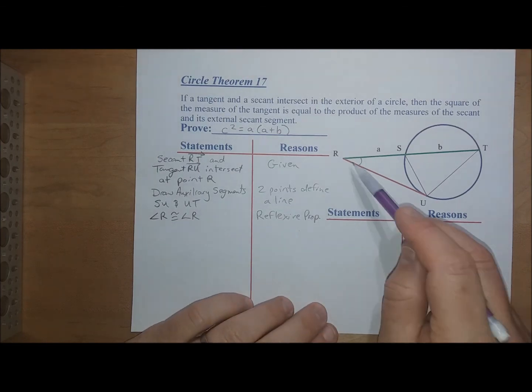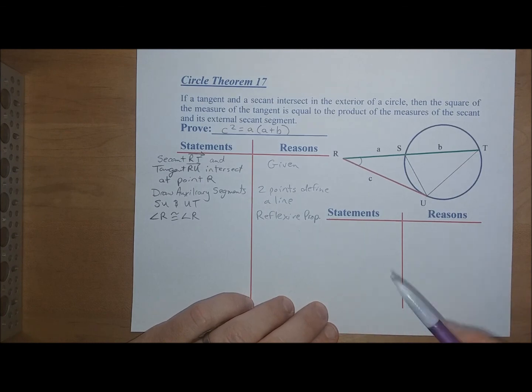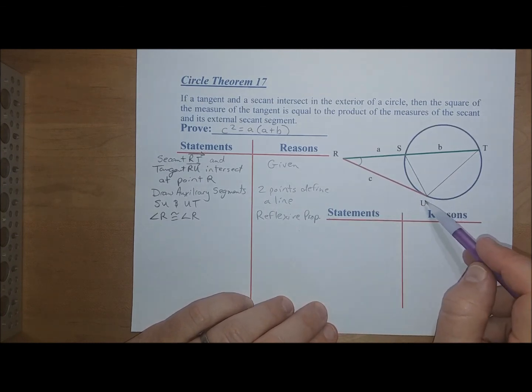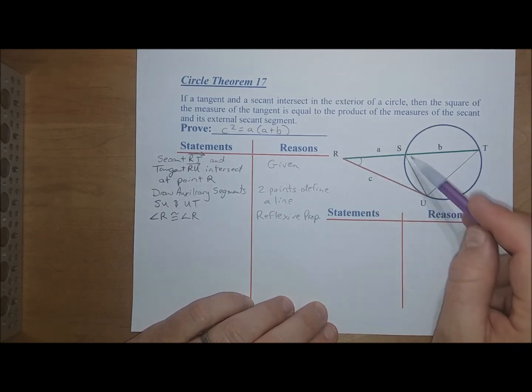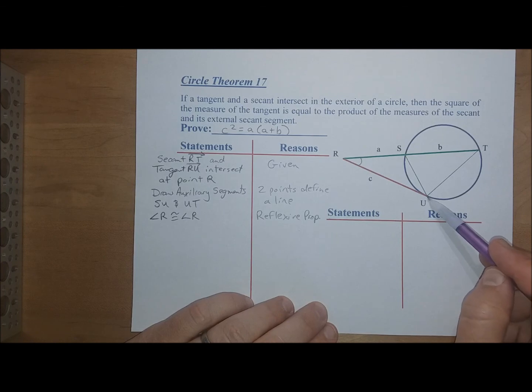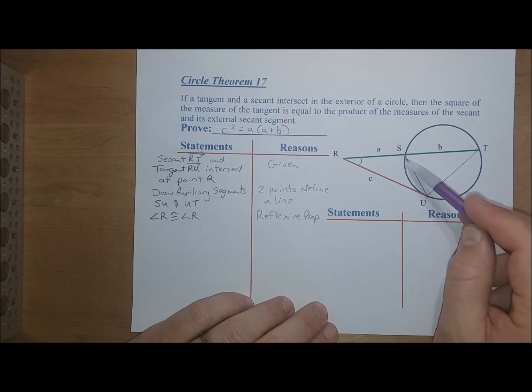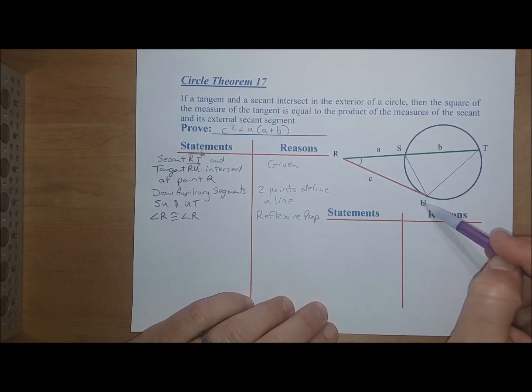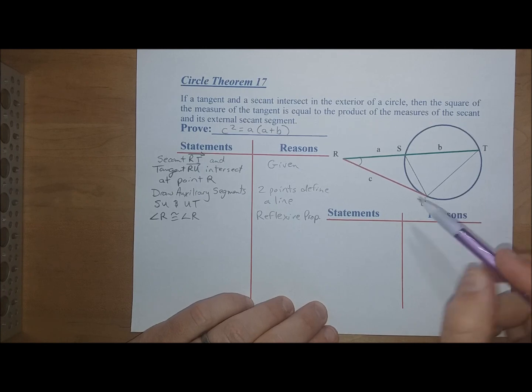Well, RU is a tangent, and that's significant. There's a theorem we learned that when a tangent and a chord intersect at the point of tangency, they intercept an arc that is equal to twice the measure of their intercepted angle, right?